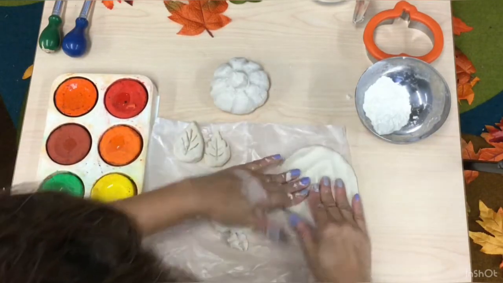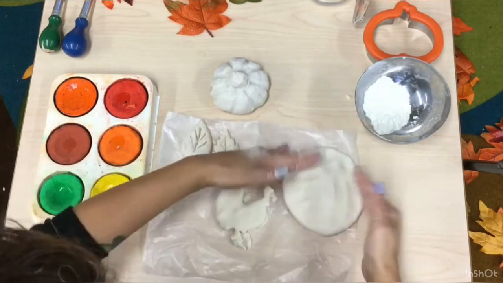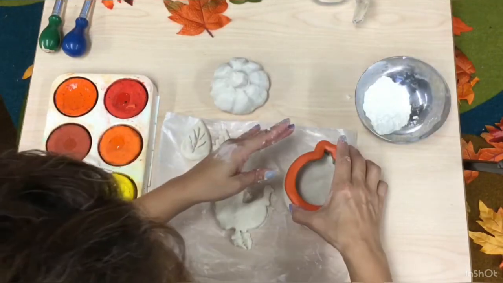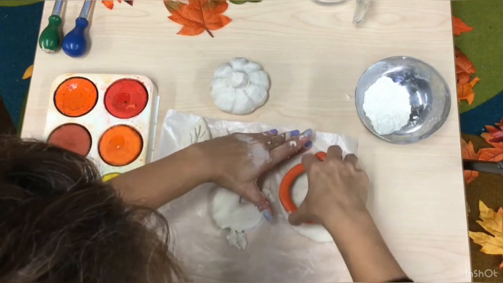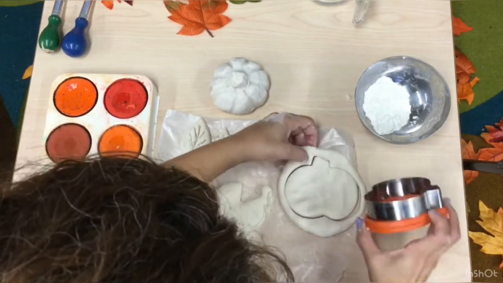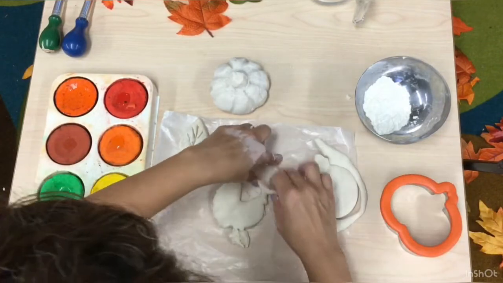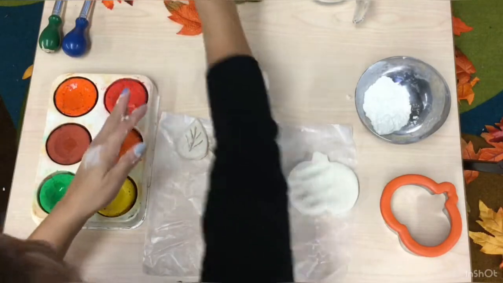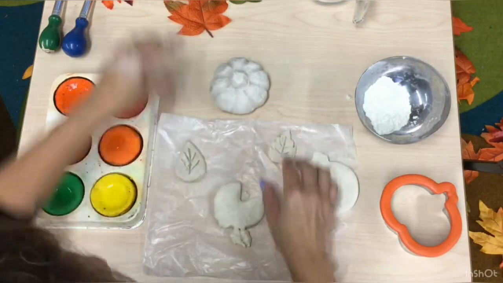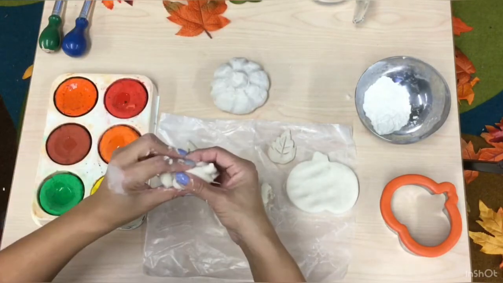You could use cookie cutters, or you can make it yourself. I was able to make the leaf myself because I didn't have a cookie cutter. There's my pumpkin. And I did little leaves, and I can do another leaf here.